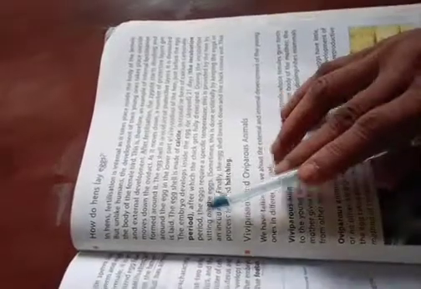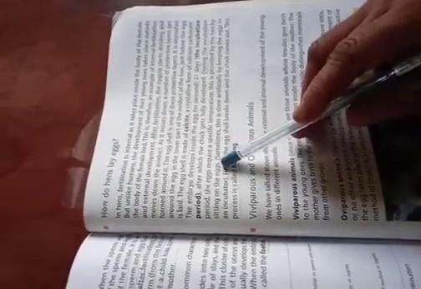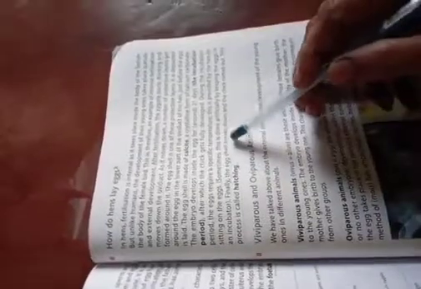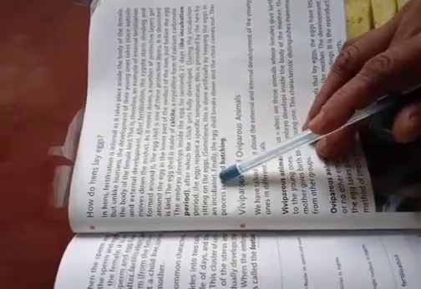During the incubation period, the eggs require a specific temperature. Incubation period means the period of heat treatment. So the eggs require a specific temperature. This is provided by the hen by sitting on the eggs. So the hen remains seated for 21 days to provide suitable temperature so that the chick gets fully developed. Sometimes this is done artificially by keeping the eggs in an incubator. An incubator is a machine, an artificial method of giving heat treatment.